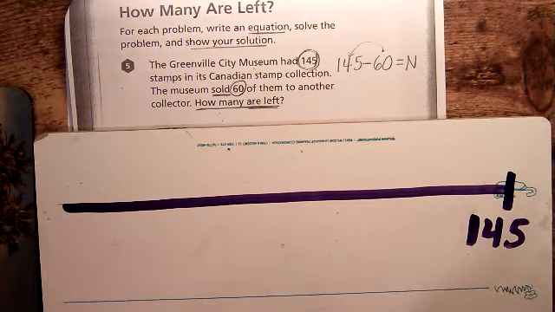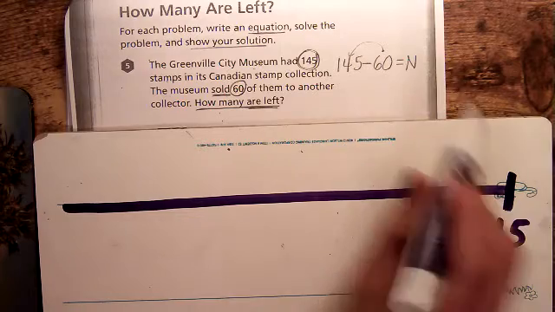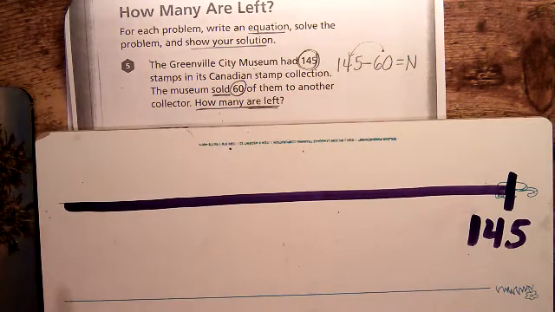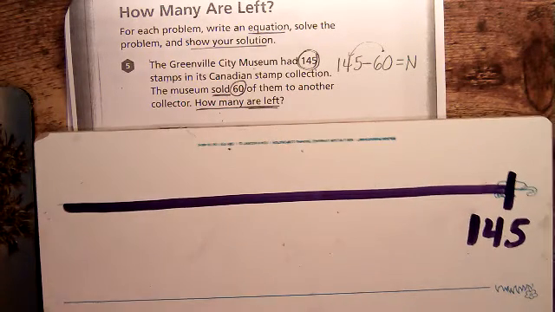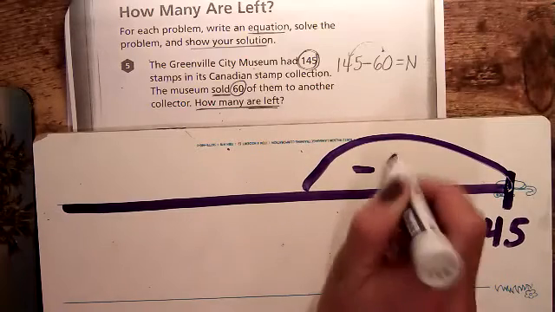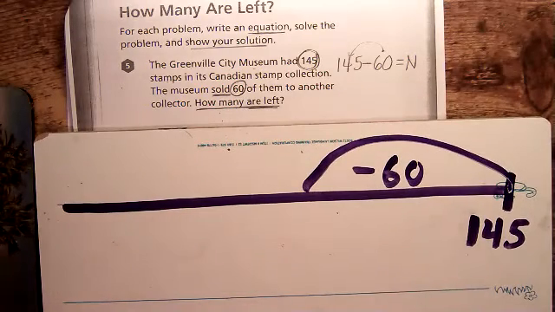Now, if you start subtracting and you start trying to subtract 60, the thing that's tricky is you have to keep up with it. This is not smart. I'm just going to subtract 60. That's hard to track in your brain. It's just not a good idea.